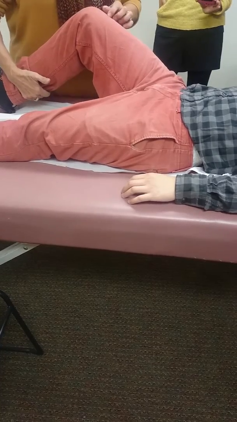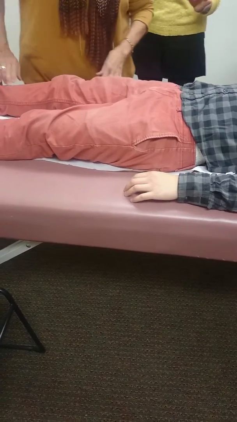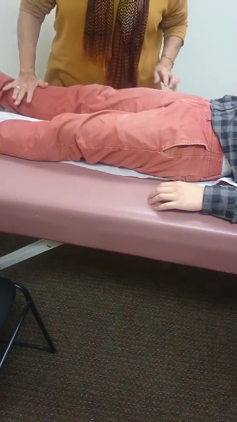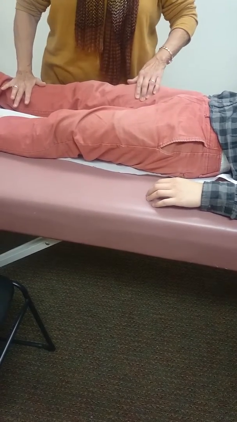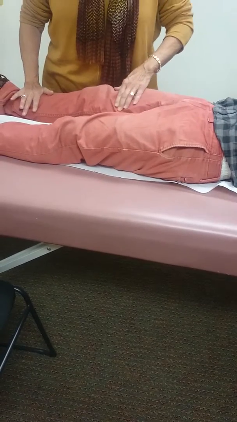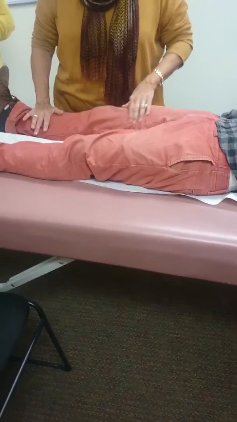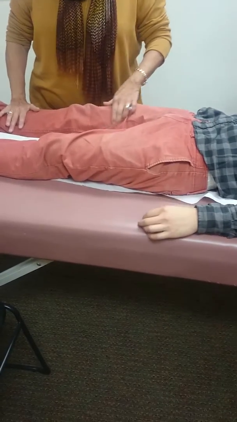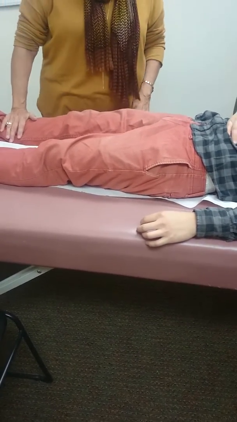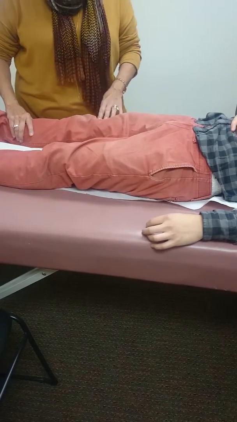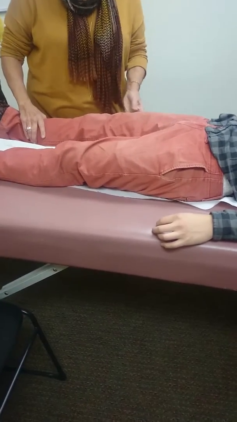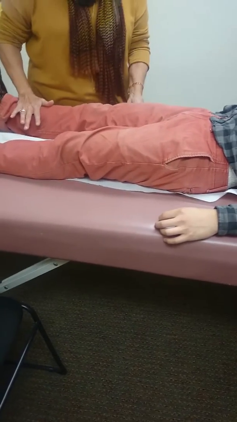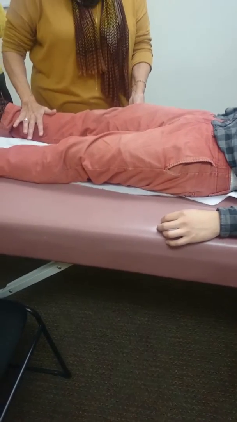Now, this extends, so press into my hand, and you're going to feel in here. So this would be your vastus medialis. This would be your intermedius. The big tear-shaped one is your medialis. Underneath is your intermedius, and then on the side, press up, is your vastus lateralis.